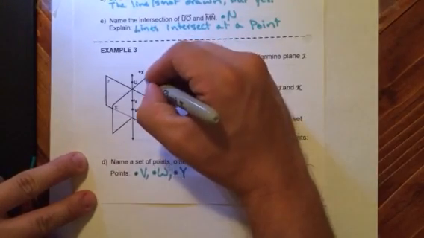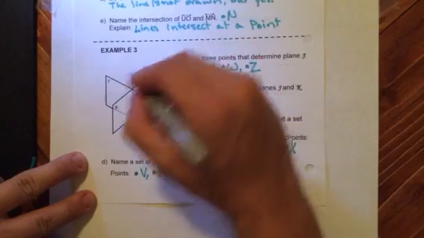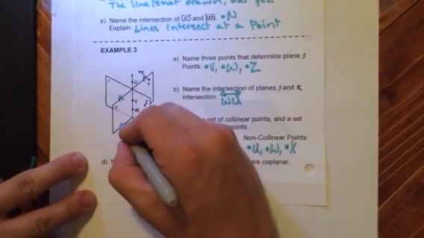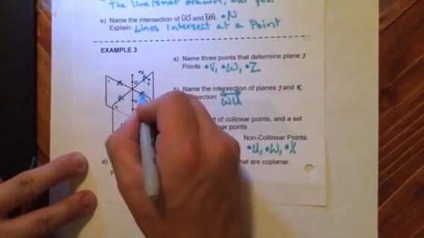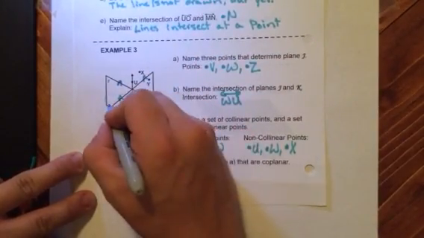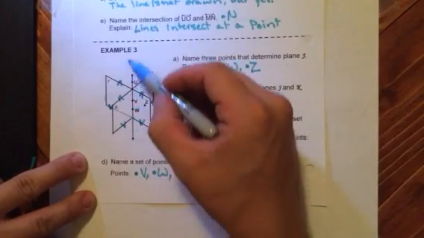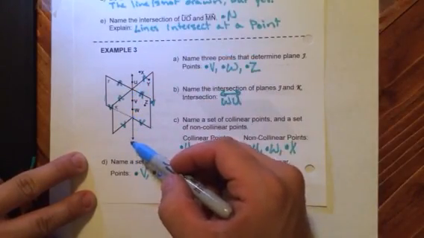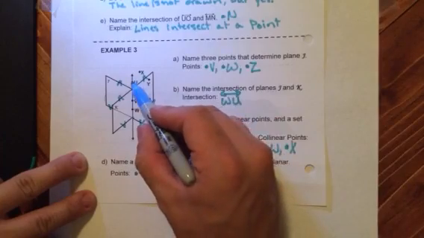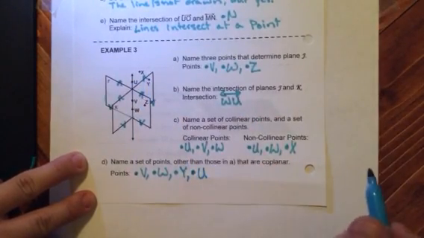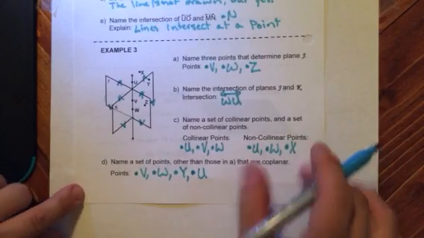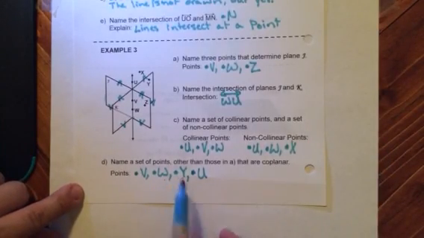So I could consider that even though this plane has an edge right here, it goes on forever up and it goes on forever down, just like plane J would go on forever up and forever down, which means that anywhere along this line would be considered on the same plane. So I could even say that point U is a 4th point that is coplanar with V, W, and Y.